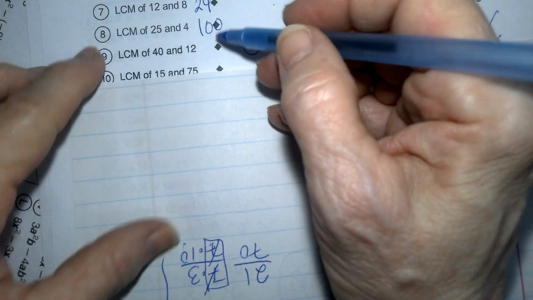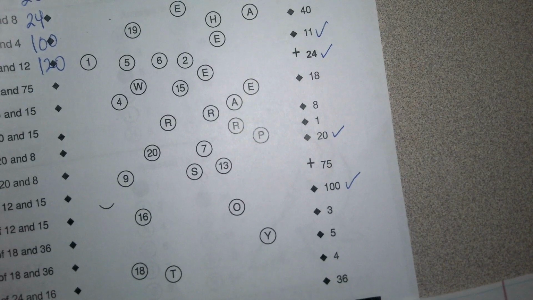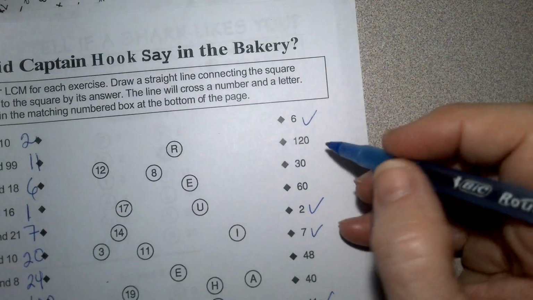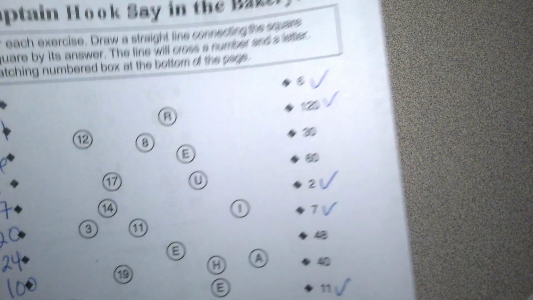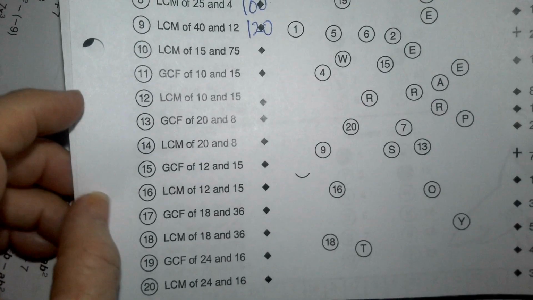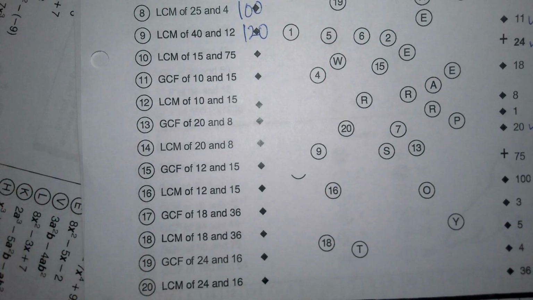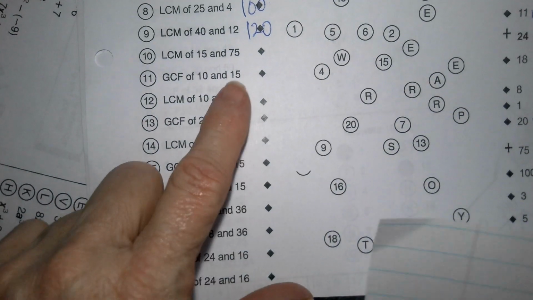So what did this come to? This was 120. Find your answer and check it. It's way up here. Some of you might need to get another sheet of paper. But don't write so many notes. Okay, let's go ahead and finish up.